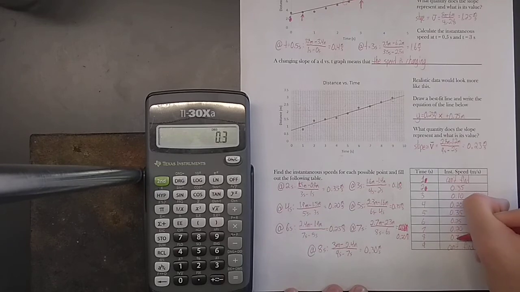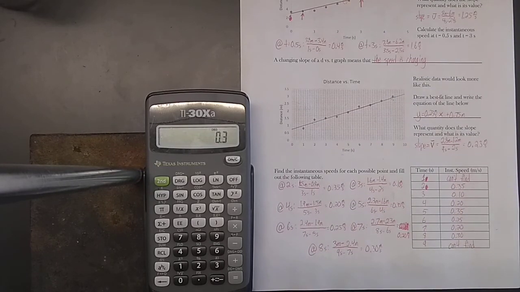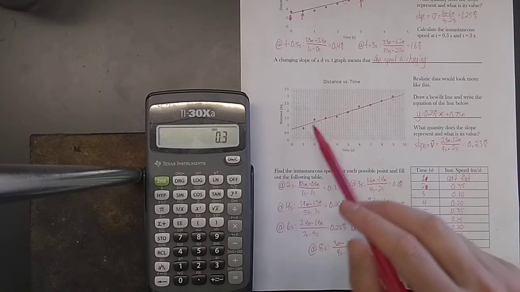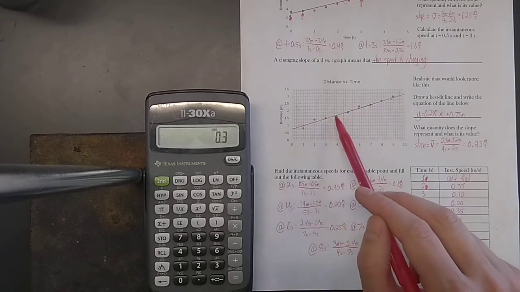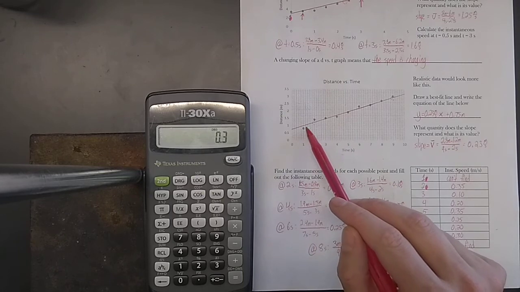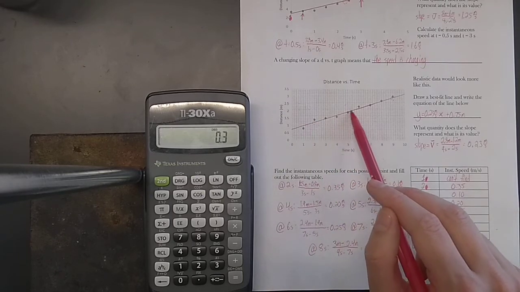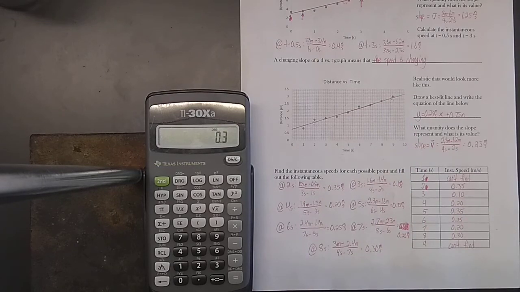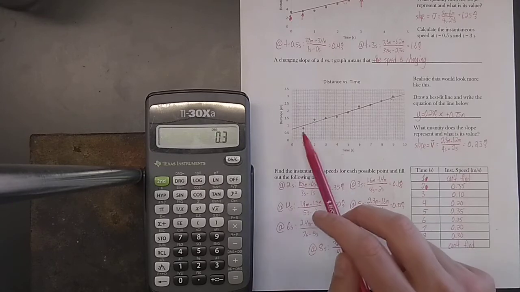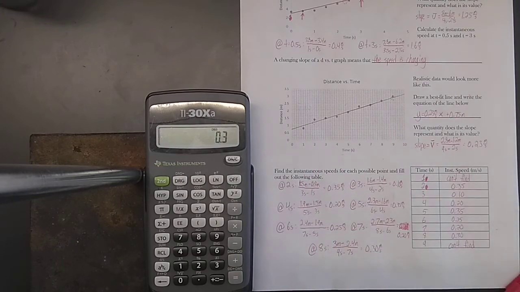So interestingly, what you see is the instantaneous speed is always changing, and that makes sense because you can see that the trend of the data is always changing. It's always going up, but by different amounts each time. So if you were to connect all these data points, you would see that the slope between each pair of data points is changing each time, and therefore the instantaneous speed is changing each time. Again, we never ever just connect data points. It's a big no-no.